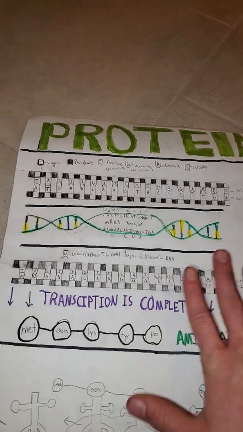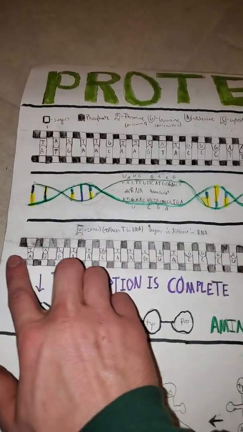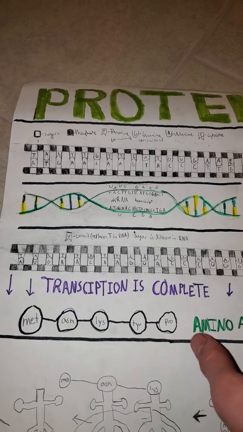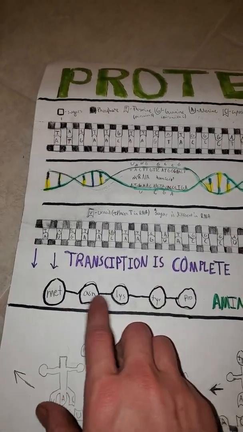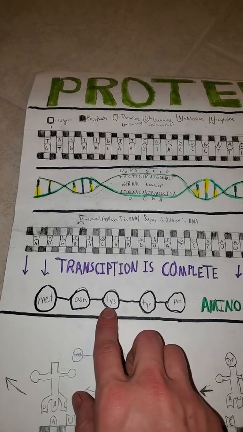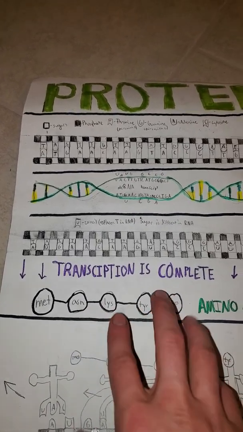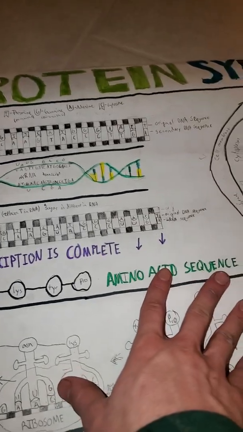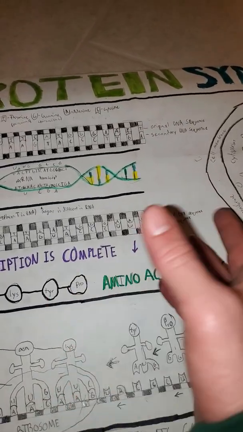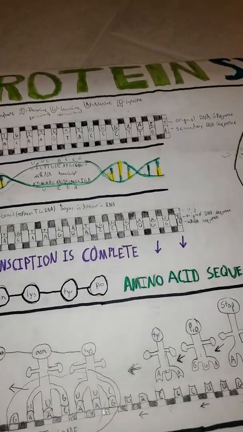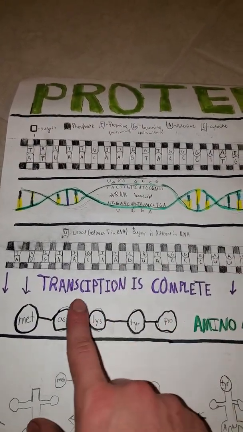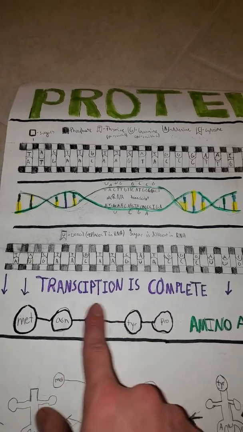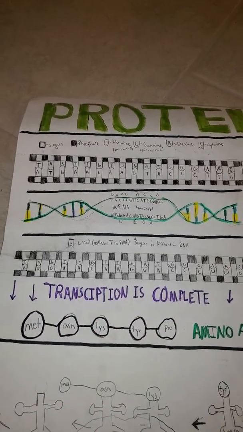Now, all of these mRNAs program for these 5 amino acids: Met, Asn, Lys, Tyr, and Pro. That is our amino acid sequence, and that is how we make a protein. But how do we get the mRNA sequence to program for these things? Well, in order for that to happen, we have to go back to over here.